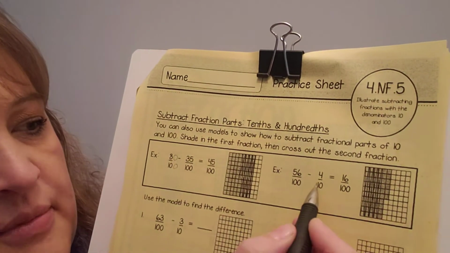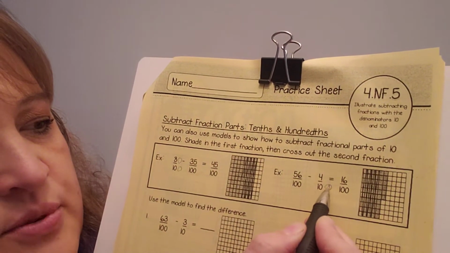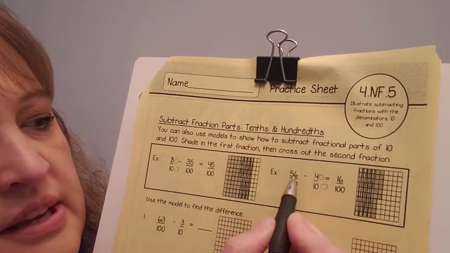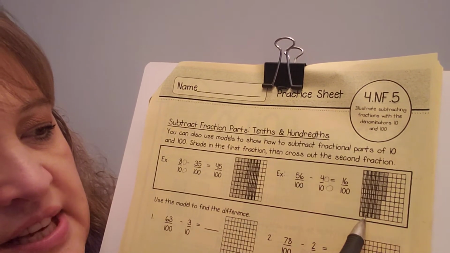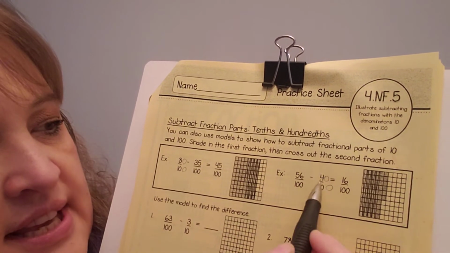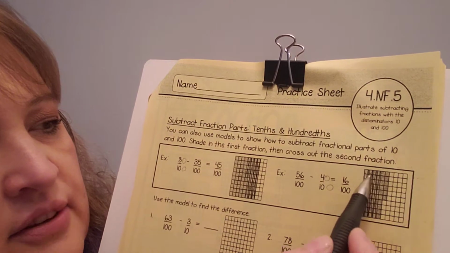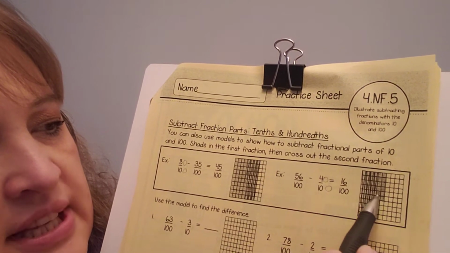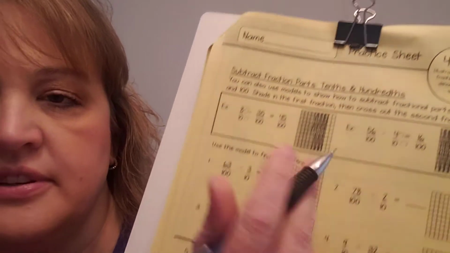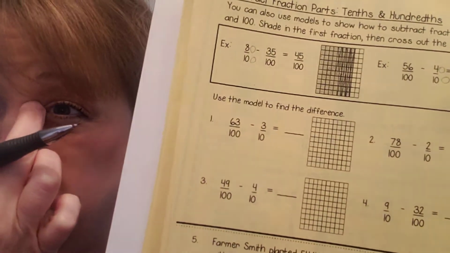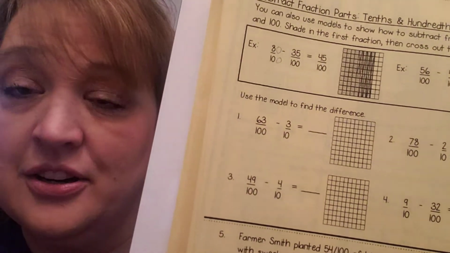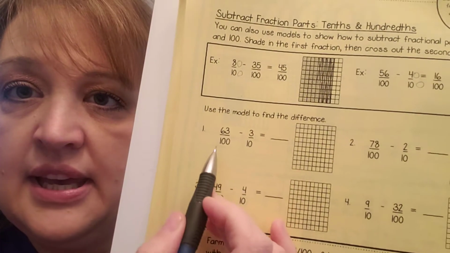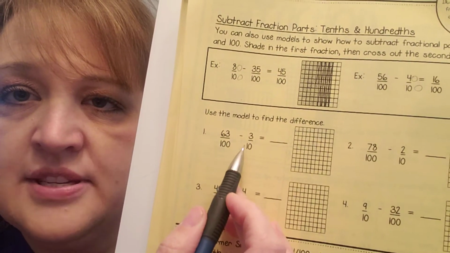Okay, here, same thing. Change that to 100, change that to 40, and they have 56 colored in. They're taking away 40 of them, which leaves 16 left. So we're just going to pictorially show it on our grid. So let's go ahead and look at this one.